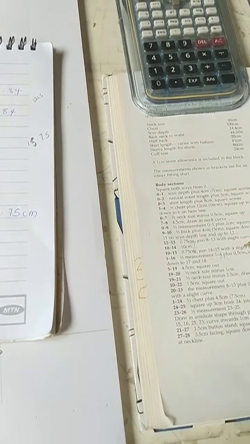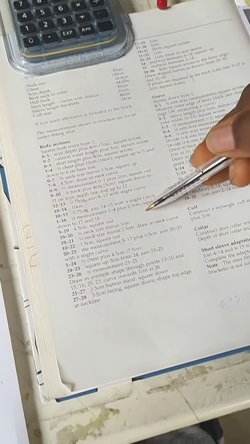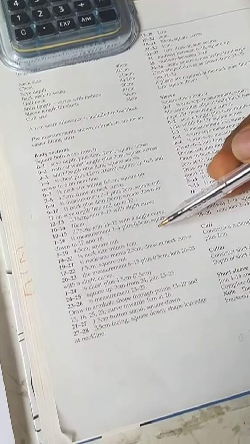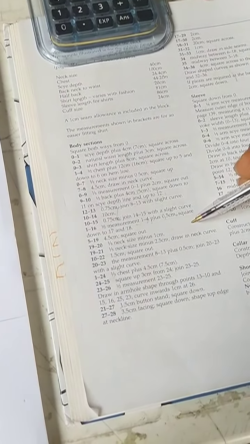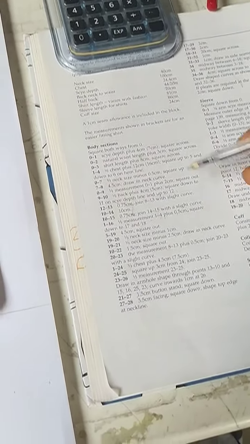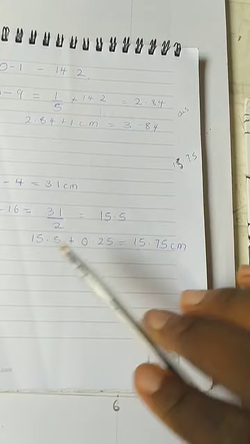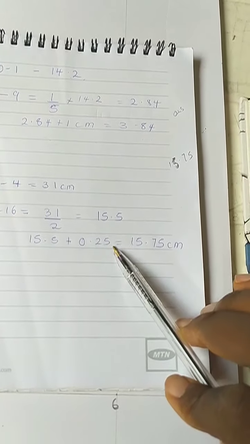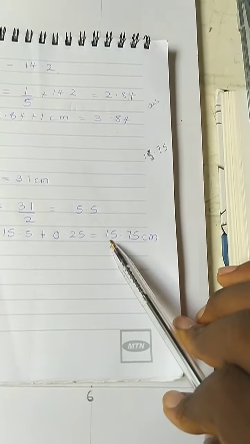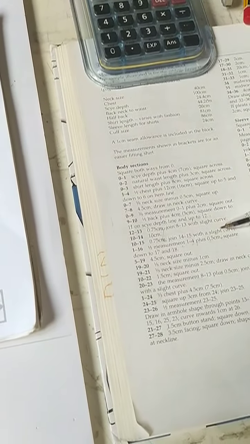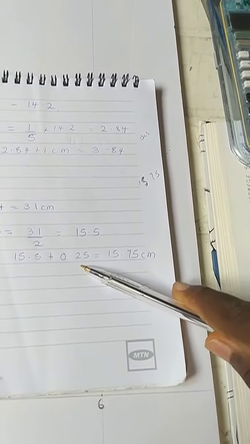And they said we should add 0.5. 31 divided by 2 is equal to 15.5. 15.5 plus 0.25, that is half of 0.5.